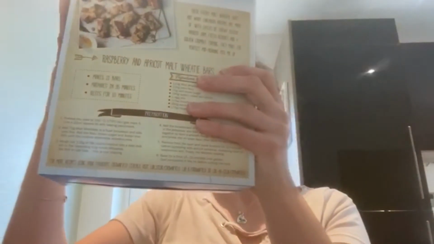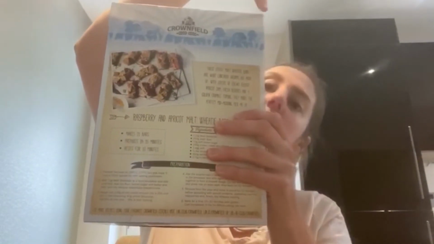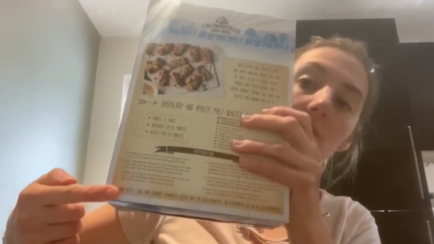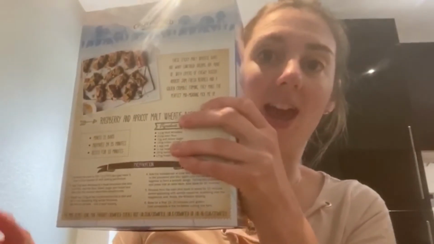1, 2, 3, 4, 5, 6. 6 faces. Okay, let's count the vertices. Are we ready? 1, 2, 3, 4, 5, 6, 7, 8. 8 vertices or 8 corners.